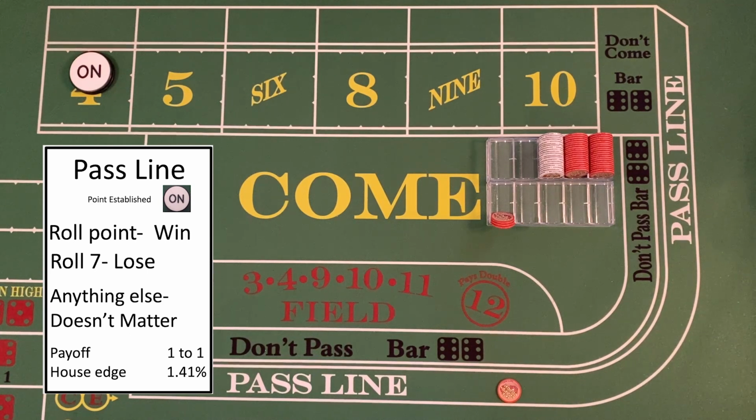We're trying to roll the 4 before the 7, and any other number doesn't matter. Let's see. 6. Okay, dice are out. Next roll, 11. In this case, it doesn't matter. Okay, it's another roll, 7. In this case, the shooter 7'd out, meaning they rolled a 7 prior to making the point.